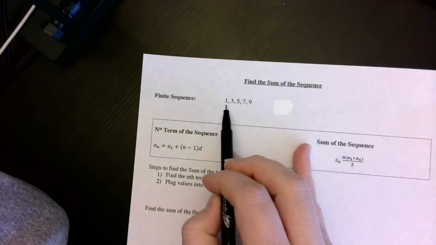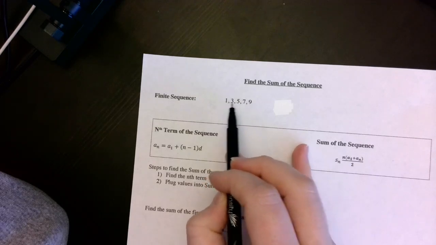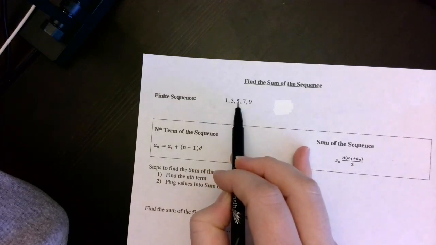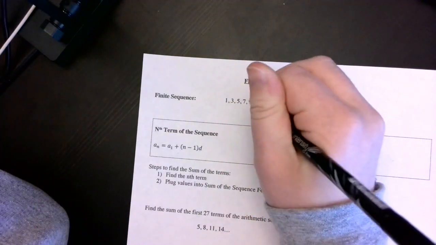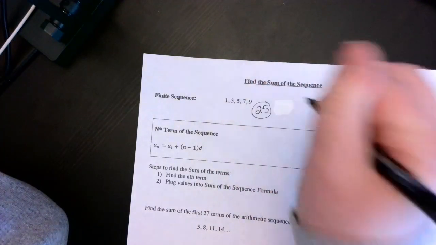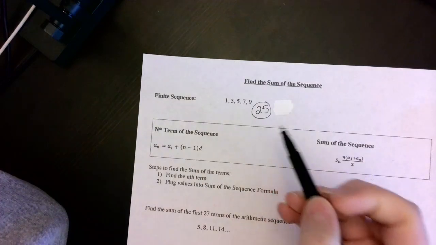So to find the sum, I'm going to add my terms up together. So 1 plus 3 is 4, plus 5 is 9, plus 7 is 16, plus 9 is 25. So the sum of this finite sequence is 25.